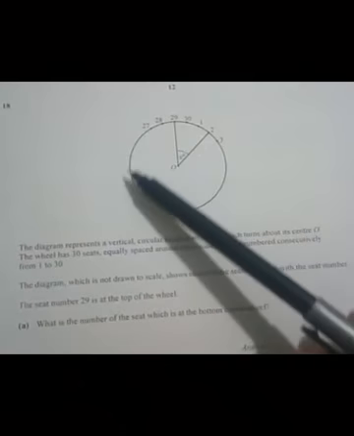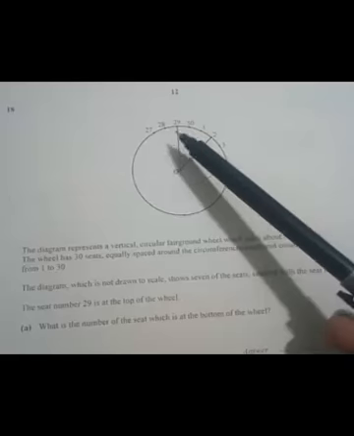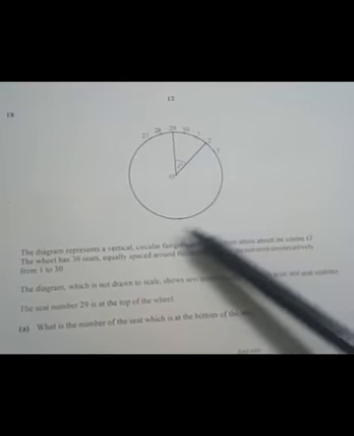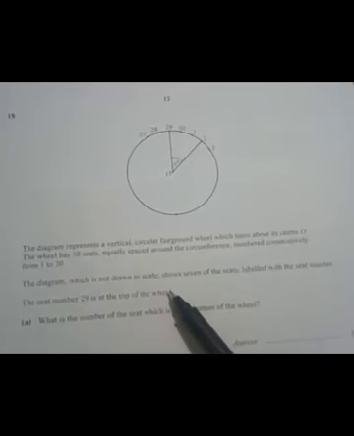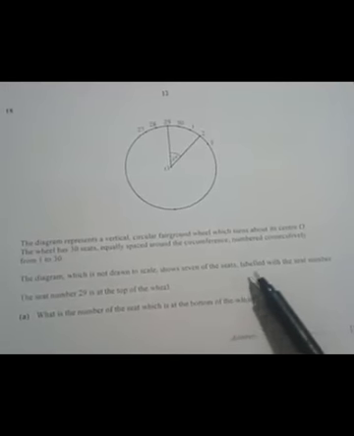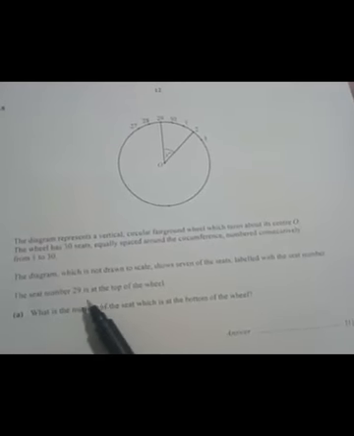This is a circular fair wheel in which the seats are set on the circumference of the wheel, and the spaces between the seats are equal. The diagram, which is not drawn to scale, shows 7 of the seats labeled with the seat number. Seat number 29 is at the top of the wheel.